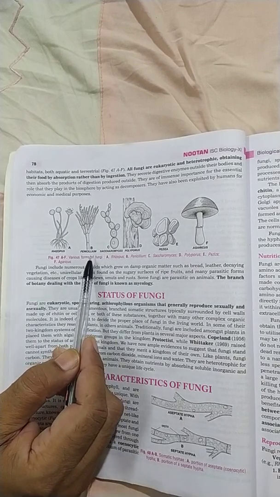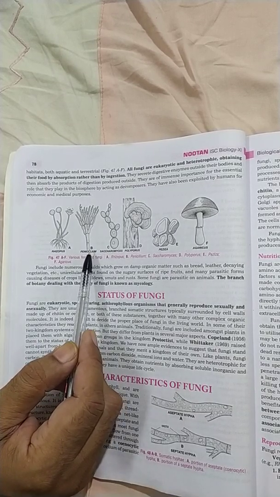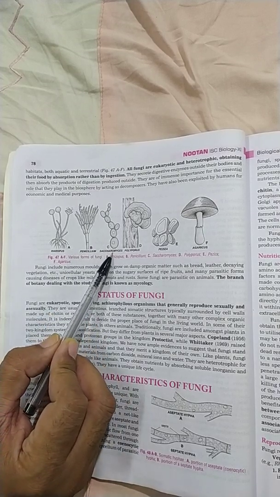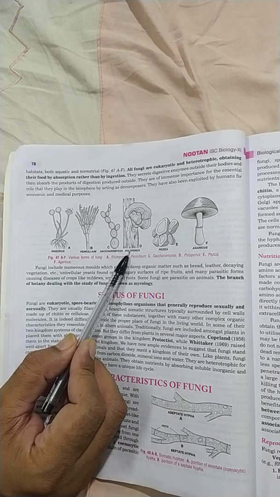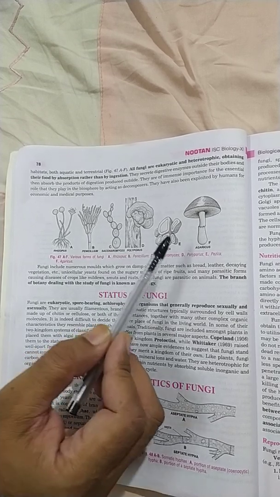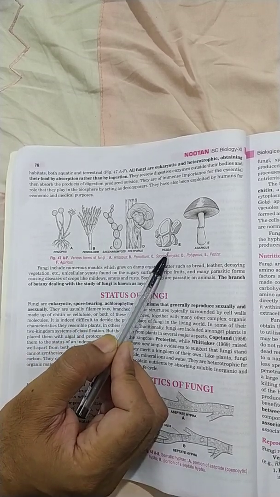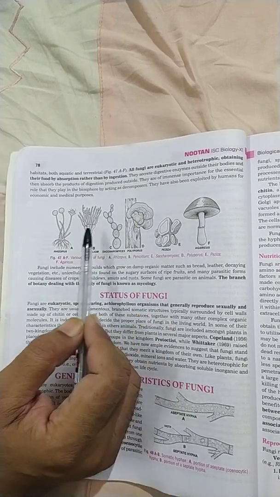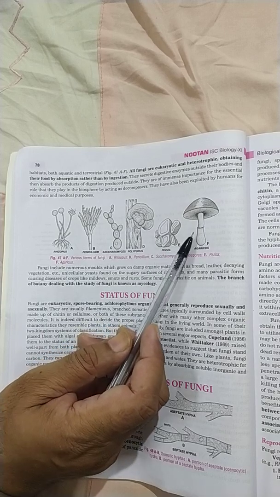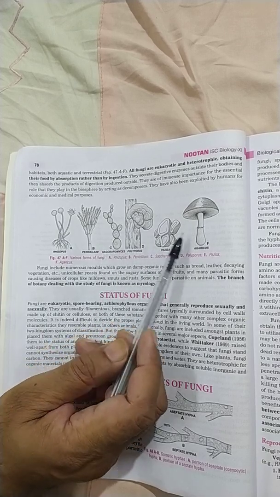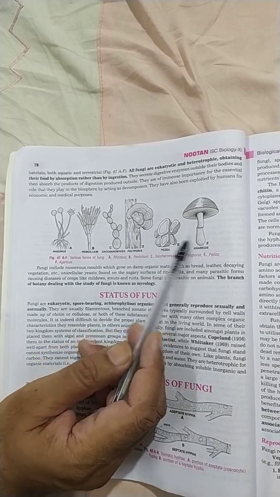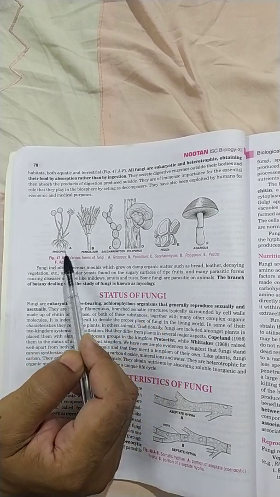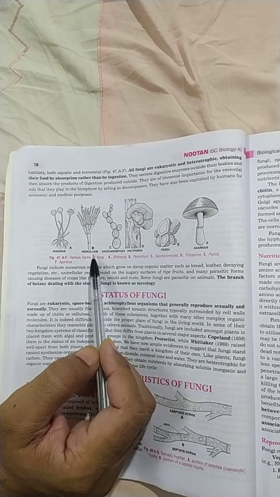We see in Penicillium the conidia, then Saccharomyces, Polyporus, Peziza, and Agaricus. There are different kinds of fungi depicted throughout these diagrams, and these are the various forms of fungi that we are looking at.